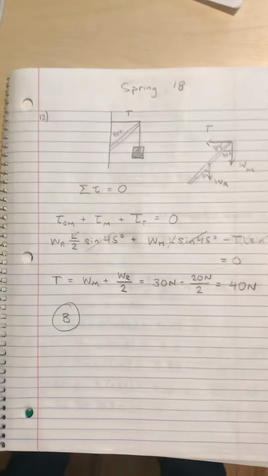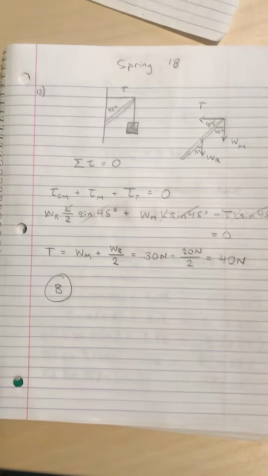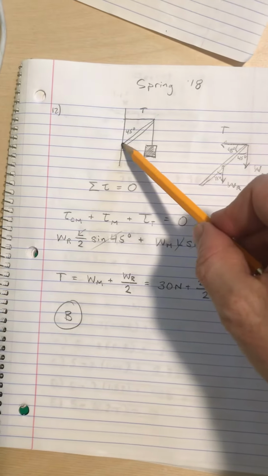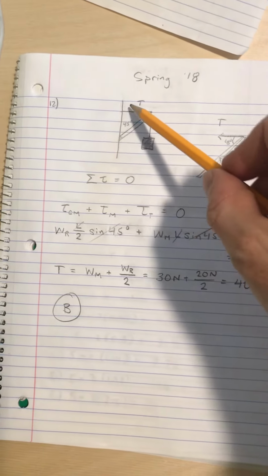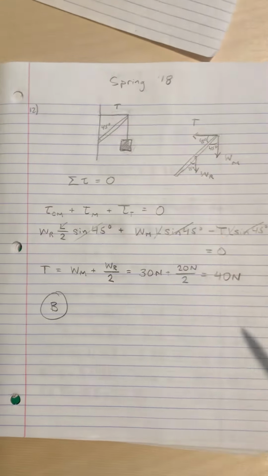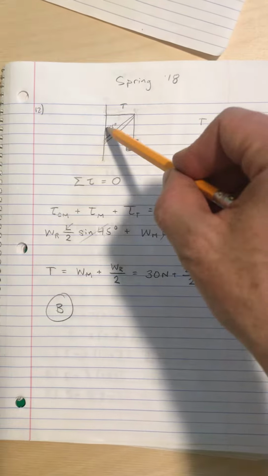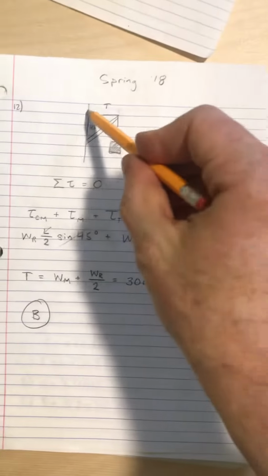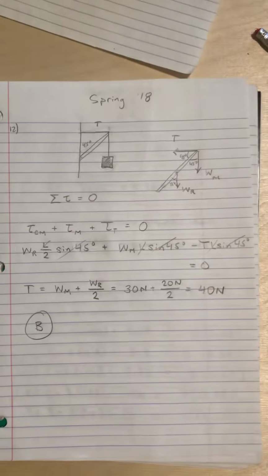This is the solution to Spring 2018 problem number 12. So we've got a rod that's on a pivot right here connected to a wall. We've got a rope kind of wrapped around the rod and a mass. This angle is 45 degrees. And we are asked to solve for what this tension T is.